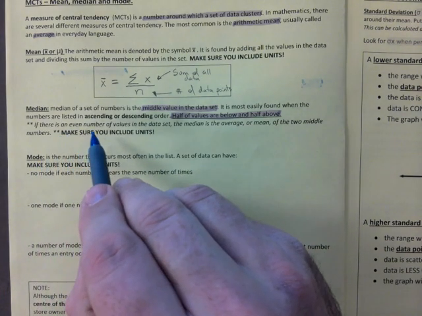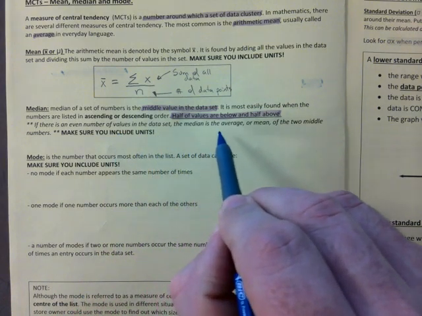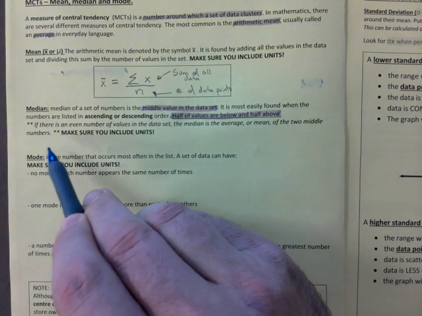Government often talks about the median household income, right? They'll say the median income for families is $50,000, which means that half of the families will be making less, and half of the families will be earning more, right? Or the median score on a test, 60%. That means that half of the students scored below 60%, half of the students scored above 60%, right? If there's an even number of values in the data set, the median is the average or the mean of the two middle numbers.